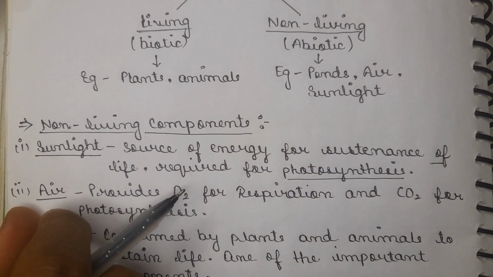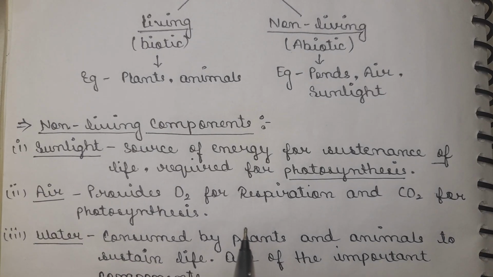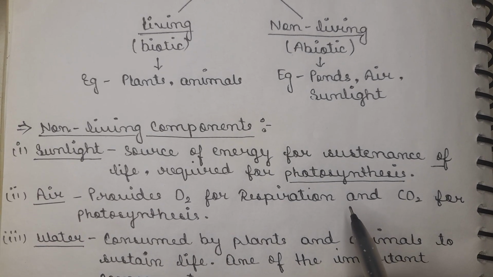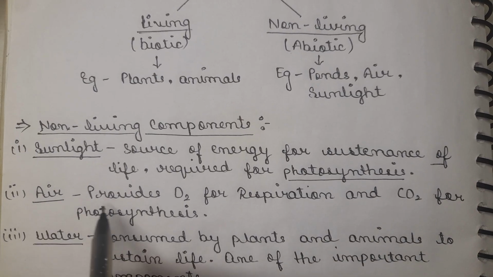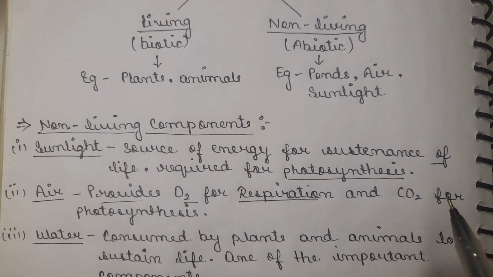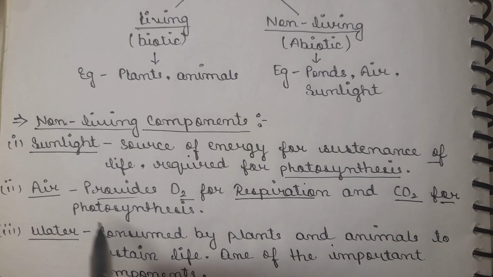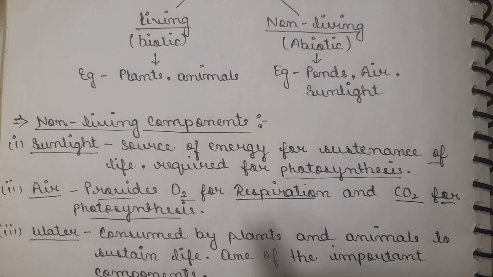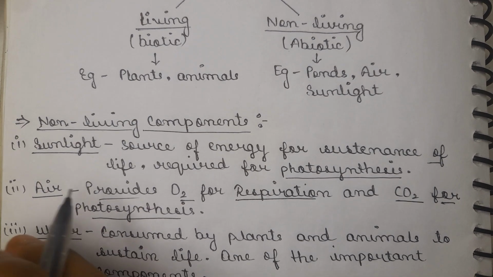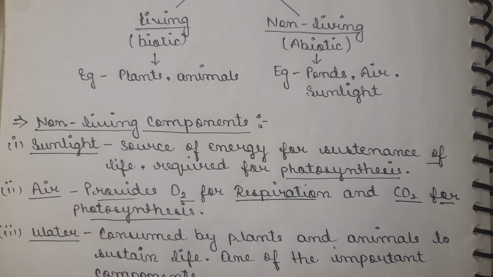Now the second term, the air. Air is also responsible for the survival of humans, animals and plants, as air provides oxygen for the respiration of plants and animals, and CO2 for photosynthesis. So oxygen and CO2 also come from the air. We are not able to see the air, but we can feel the presence of air.